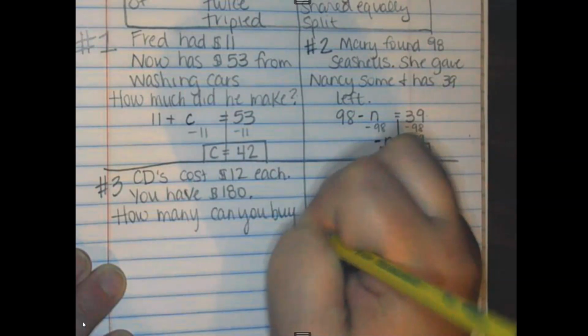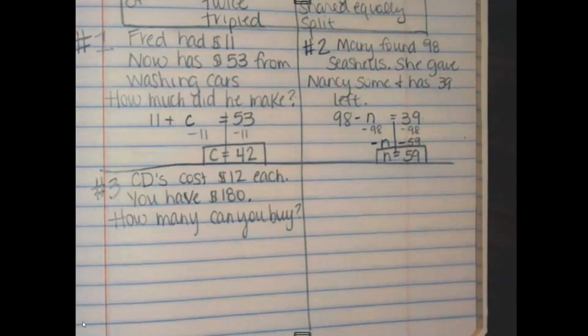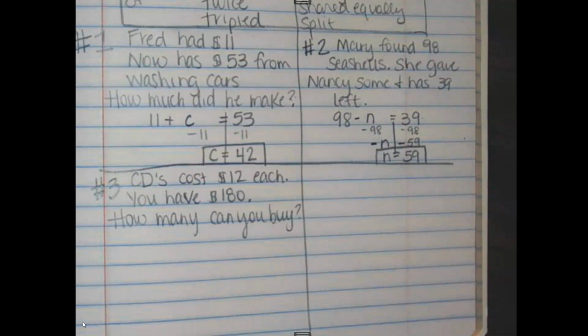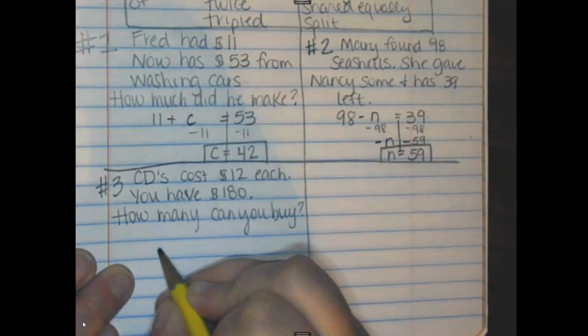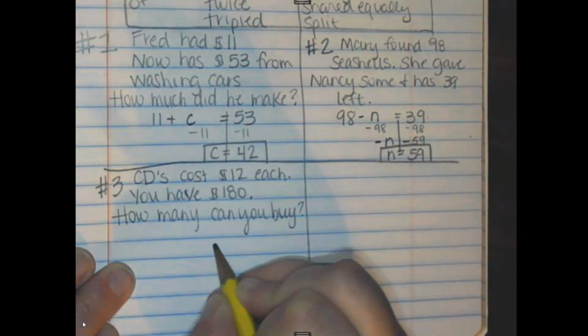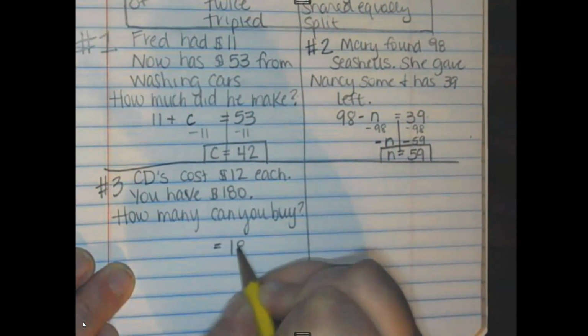Well, we have that word each, which kind of helps us out. Okay, so there's multiple ways to write it. We do want to make sure that we include a variable every time. So we have $180 total. That's our total.